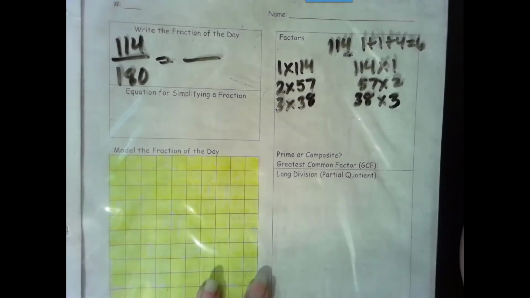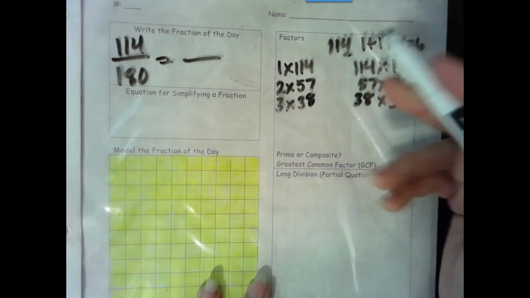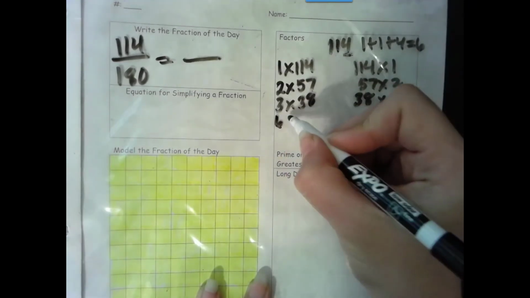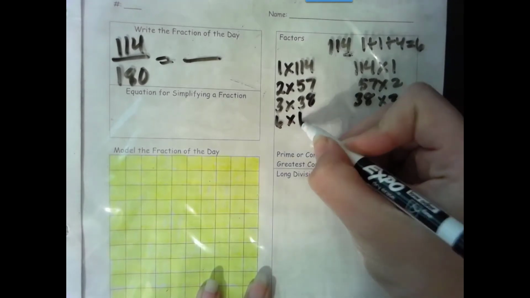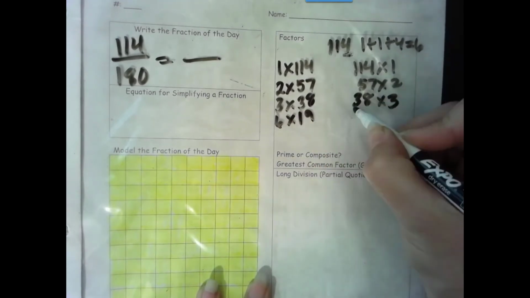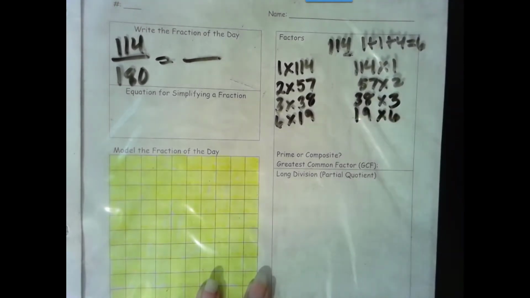We try 6. The rule for 6 is that both 2 and 3 are factors. They are both factors, so 6 is a factor. 6 times 19, 19 times 6. Okay, then we try 7. 7 times 10 is 70, 77, 84, 91, 98, 105, 112, 119. 114 is not in that list, so 7 is not a factor.